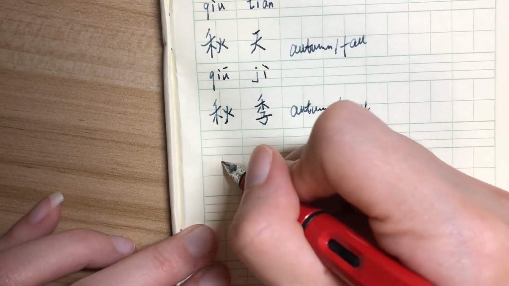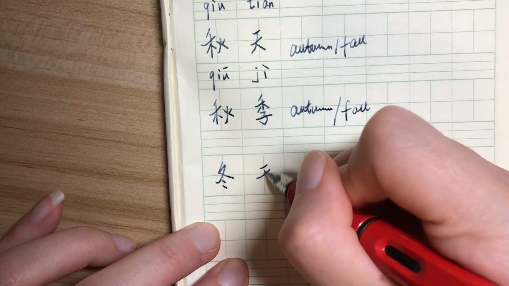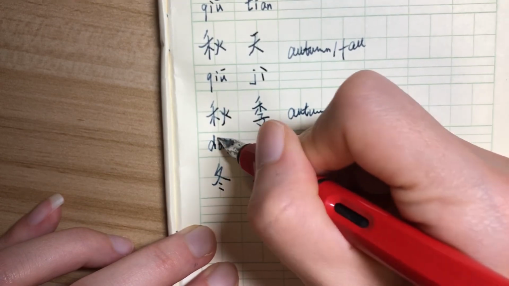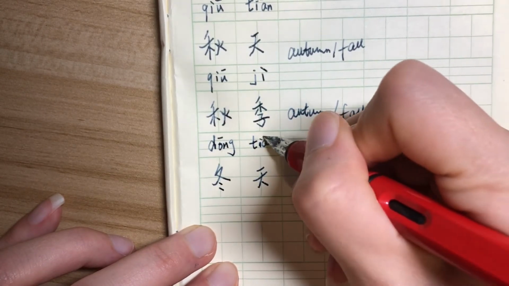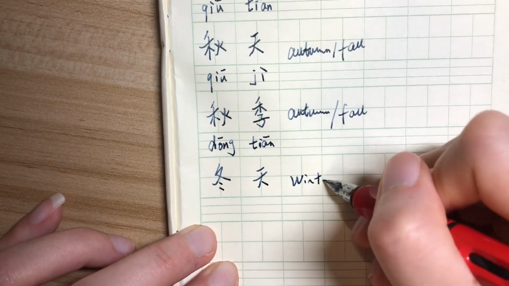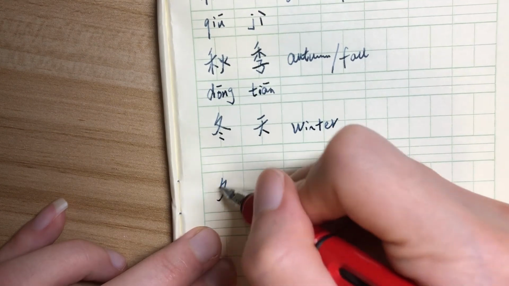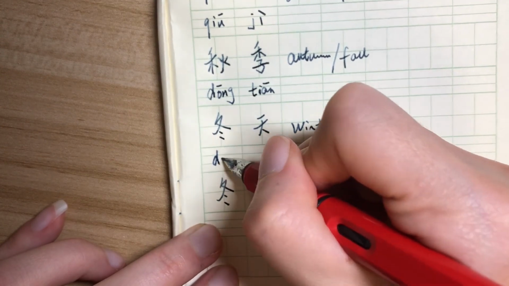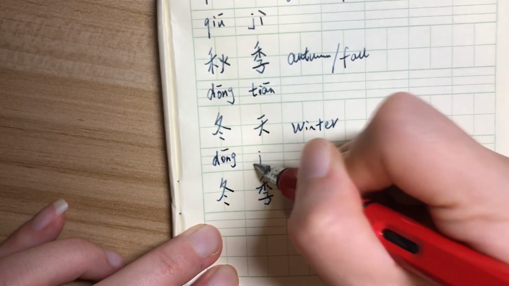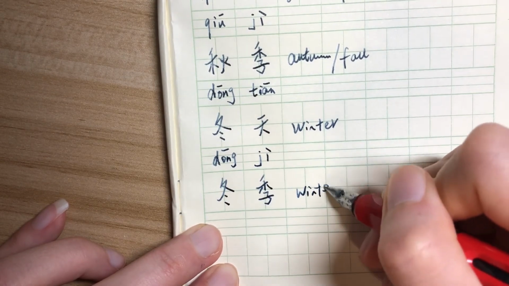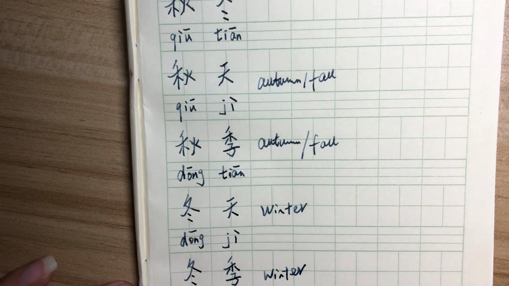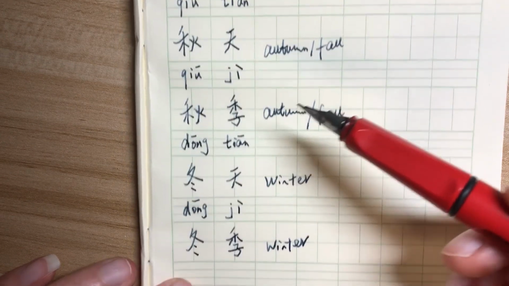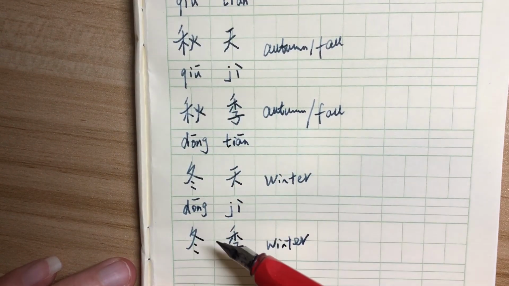Next one, 冬天. What does that mean? Right, it means winter. dōng tiān, 冬天. It means winter. Next one, 冬季. Right, also means winter. dōng jì, 冬季. Let's look at these phrases. 秋天, 秋季, 冬天, 冬季.